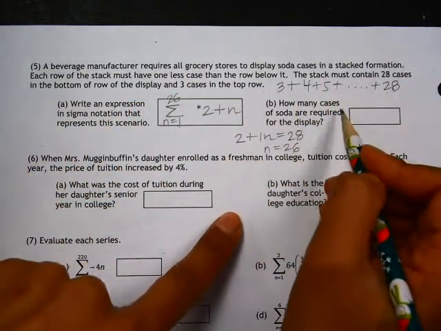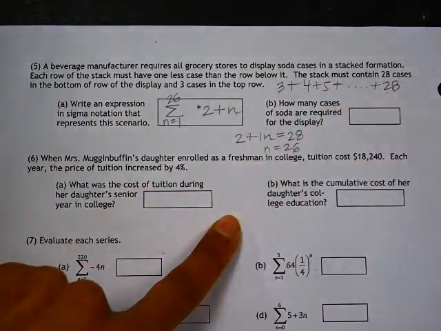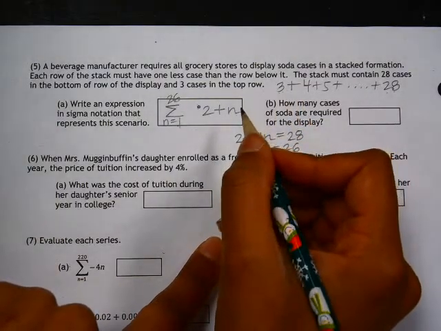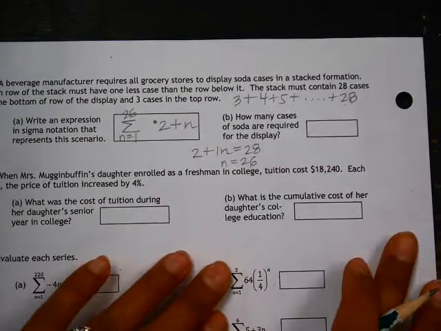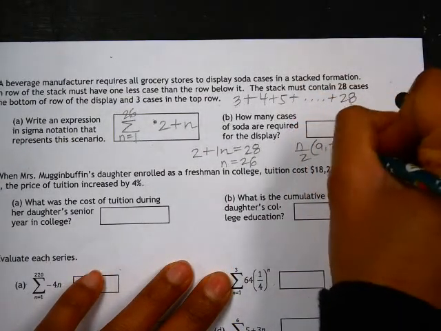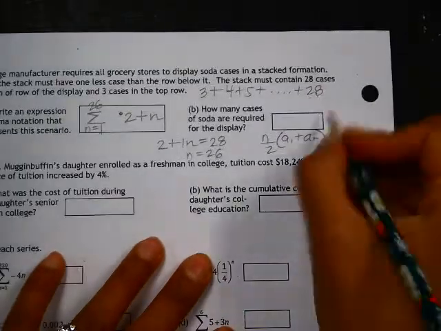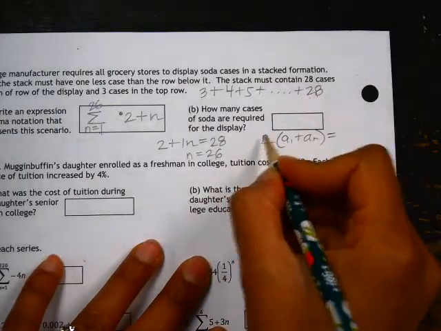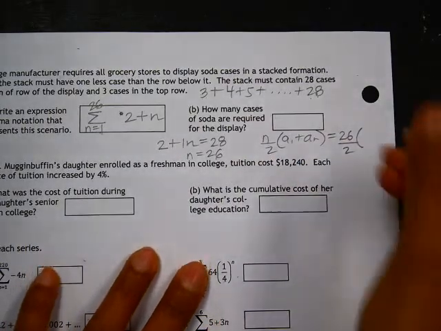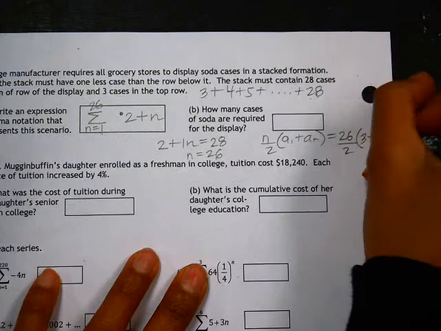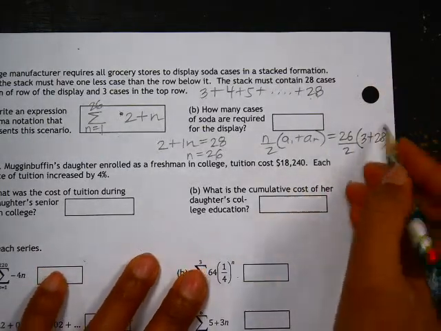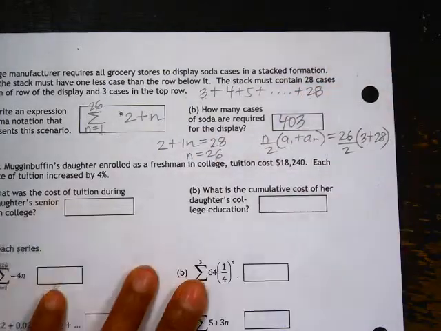So how many cases of soda are required for the display? So I'm trying to find the sum of all 26 rows of cases. The sum of an arithmetic series is n over 2, first term plus the last term. So plugging into there, I know the number of terms n is 26. First term is 3, last term is 28. And then evaluating that, 13 times 31 is 403 cases.